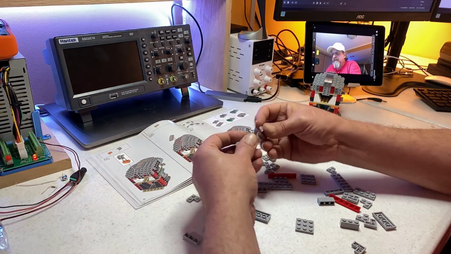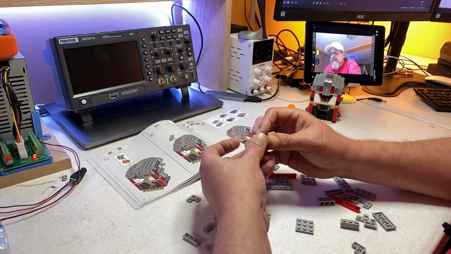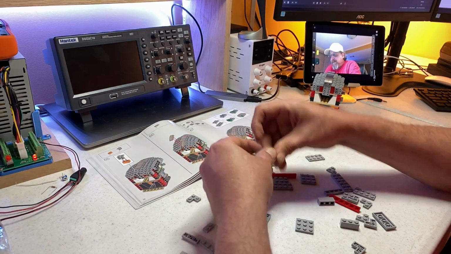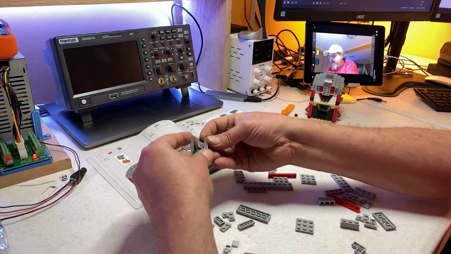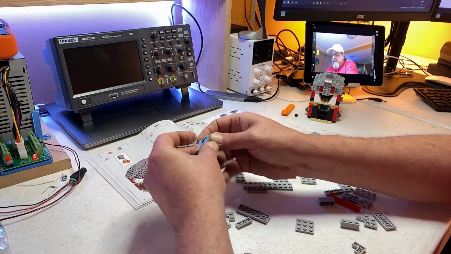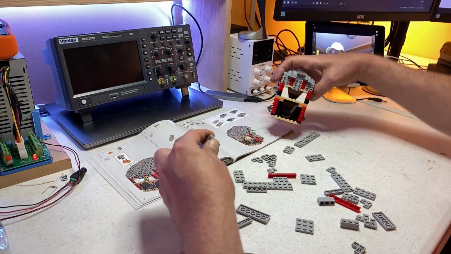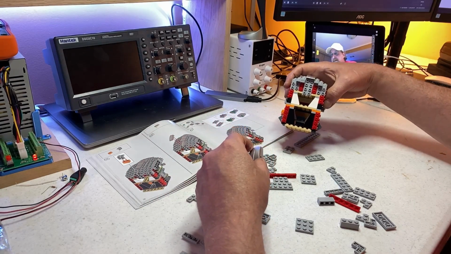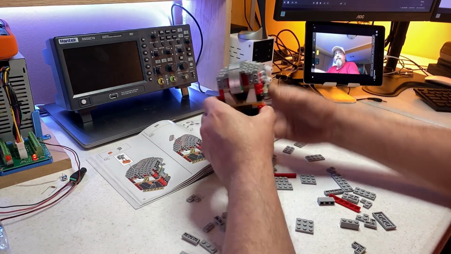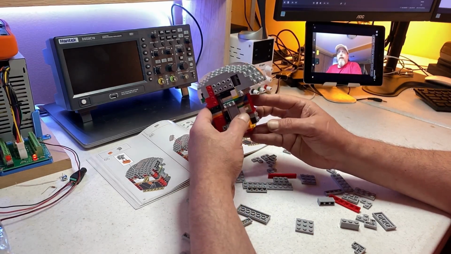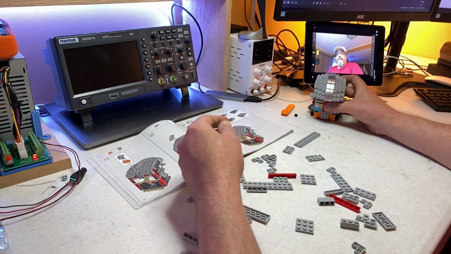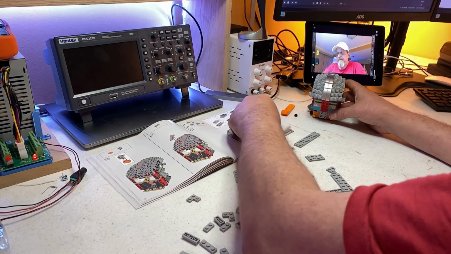There we go. One of those. All right, little silver pieces. And what do we got? It goes all the way there. So it's like the entire part of the top going over.